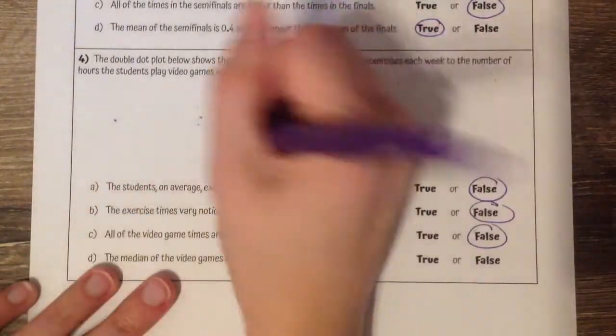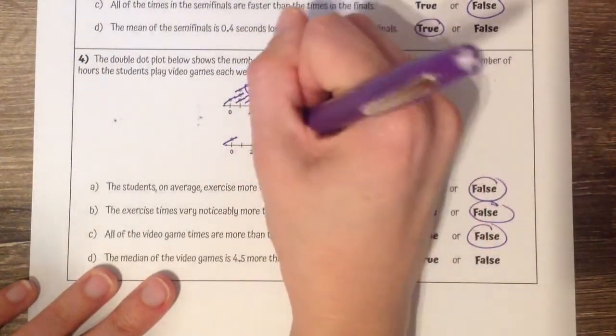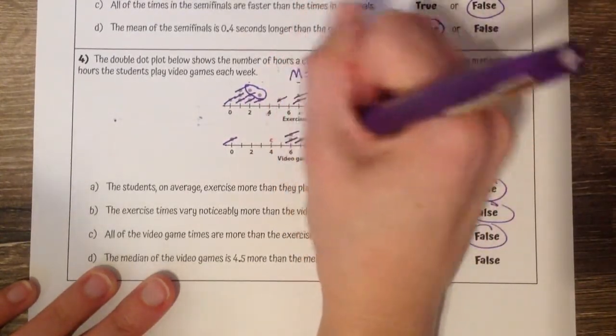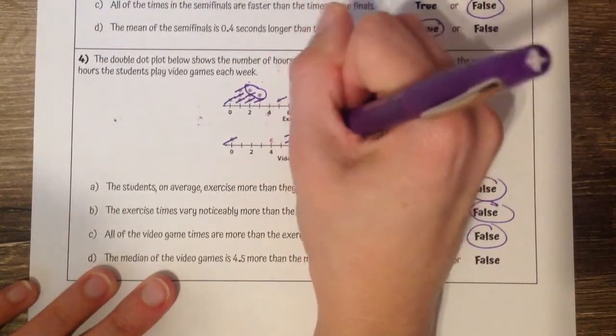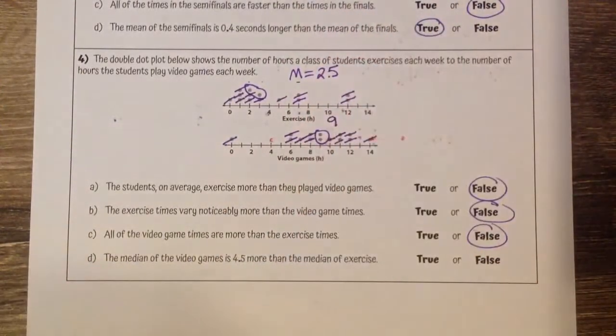Same thing for our video games. Lowest, highest, lowest, highest, and so on. The two values in the middle are the same, which is 9. So the median of the video games is 4.5 more than the median of exercise.